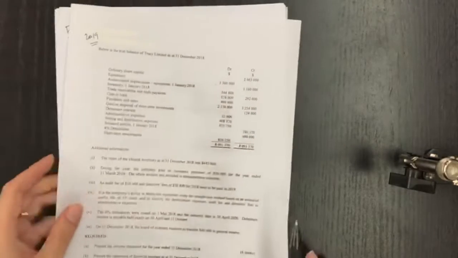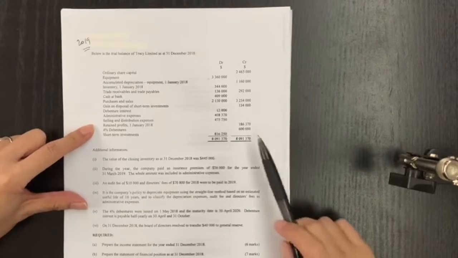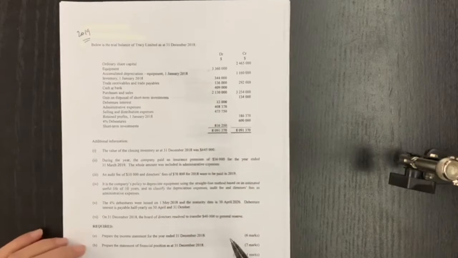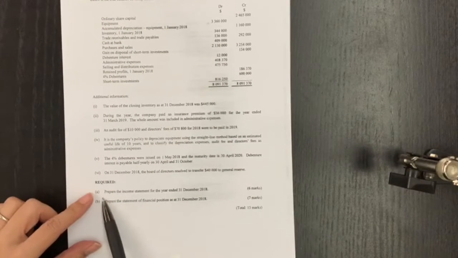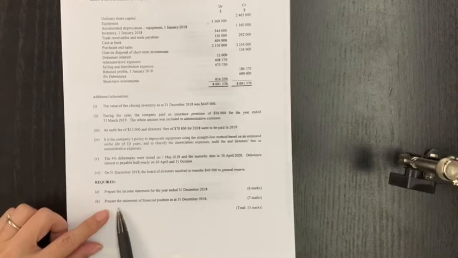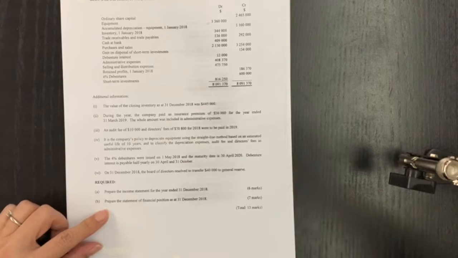Okay, so we are going to do some DSE question related to limited company, and the question is from 2019. Here we have the question. We are given the trial balance of Tracy Limited and some additional information, and after that we have to prepare income statements for Tracy Limited and also the statement of financial position for Tracy Limited.